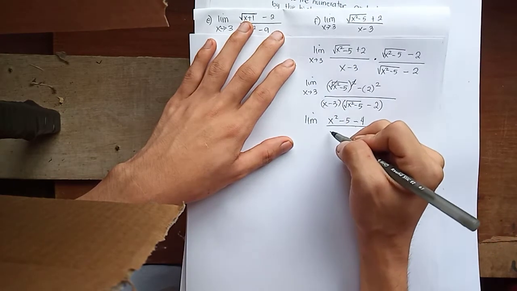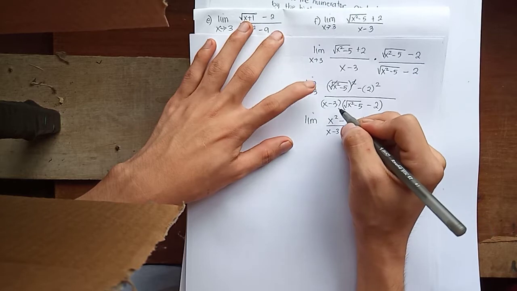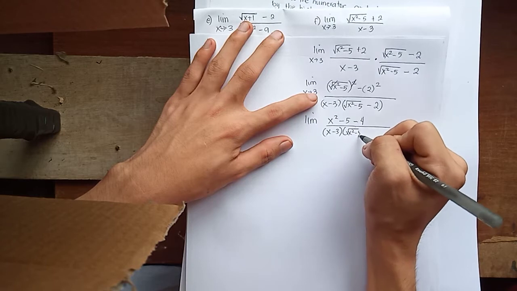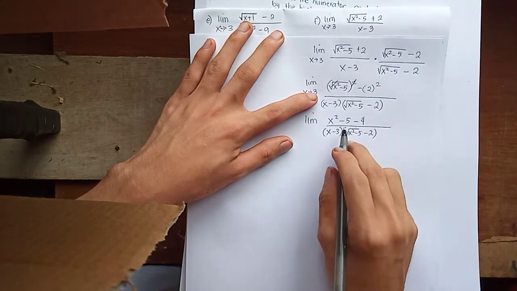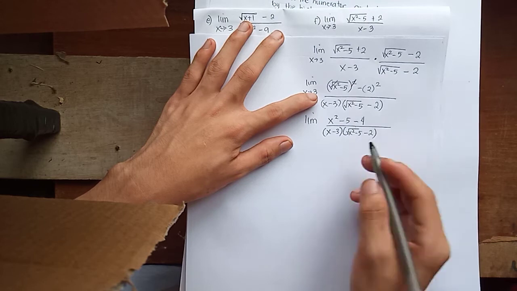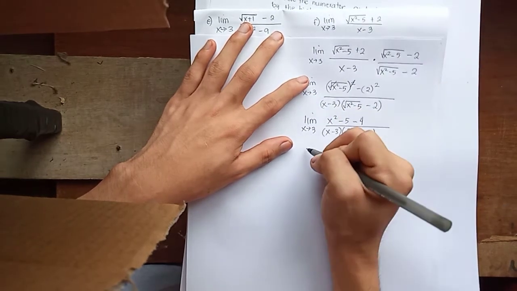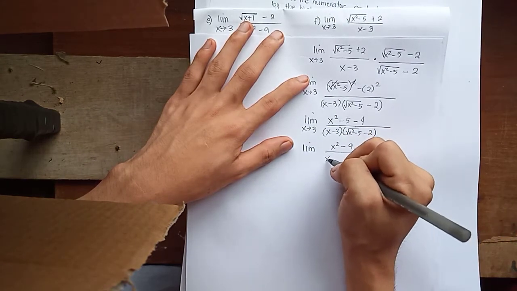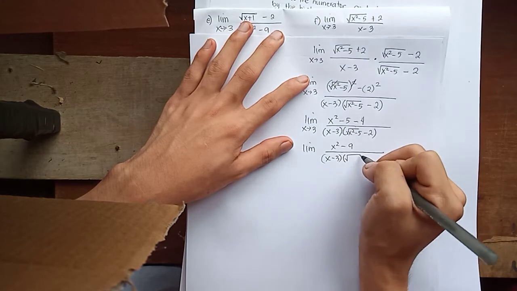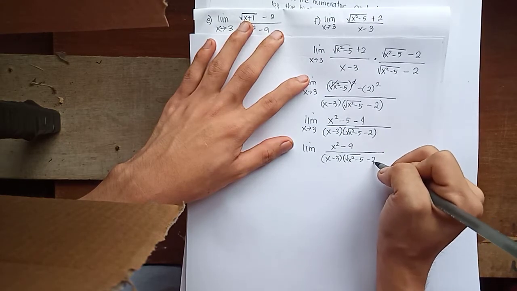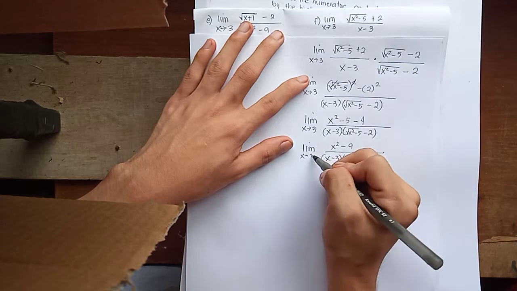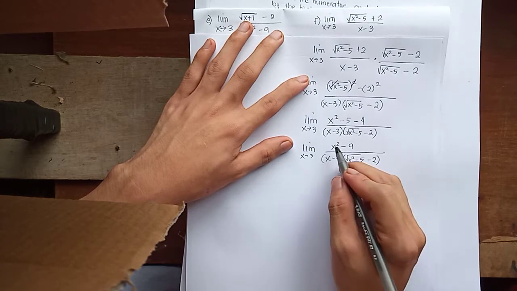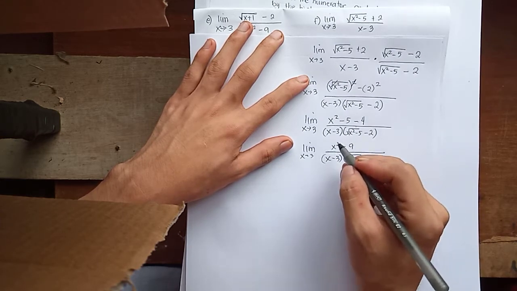So, by this, I have x minus 3 times square root of x squared minus 5 minus 2. So, negative 5 minus 4 is negative 9. So, I have the limit of x squared minus 9 over x minus 3 times square root of x squared minus 5 minus 2. Okay, as x approaches 3. We need to eliminate x minus 3 here. So, it has the common factor with x squared minus 9. Kasi mapafactor mo pa yung x squared minus 9.